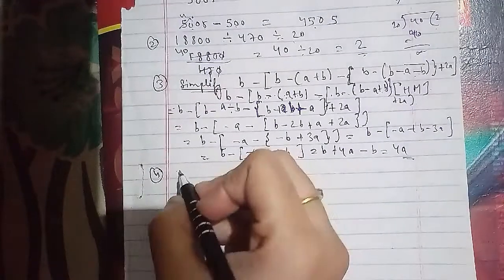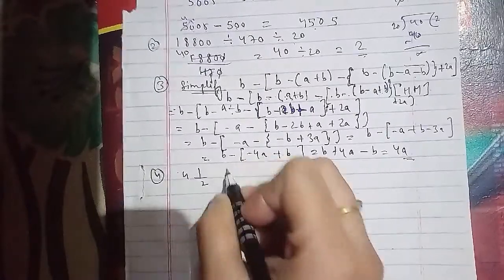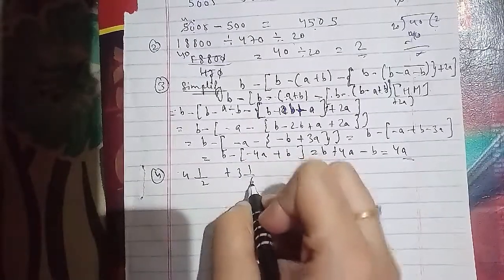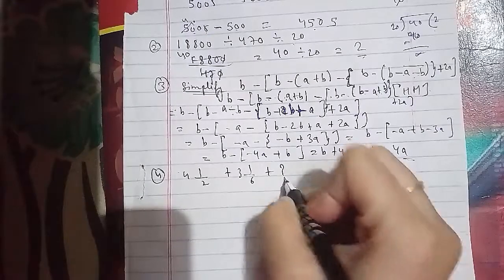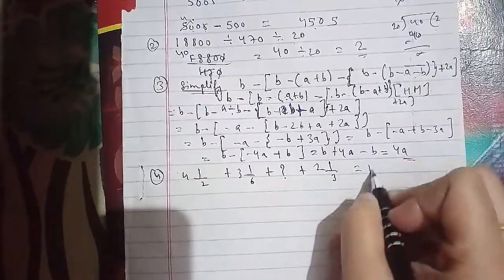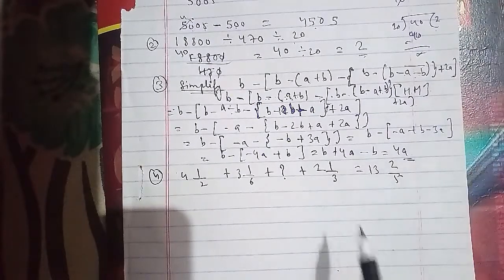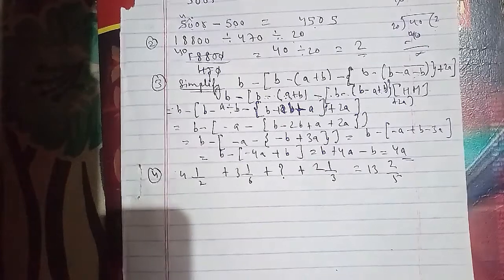So let's go ahead with the question first: 4 1/2 plus 3 1/6 plus question mark plus 2 1/3 equals 13 2/5. This is the question, so let's solve it.